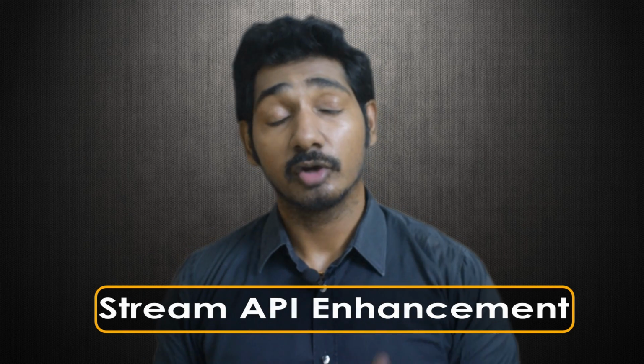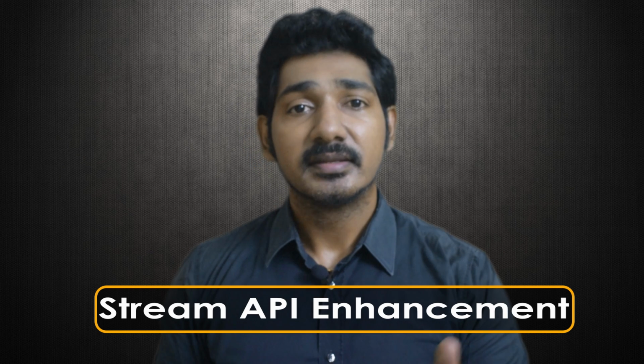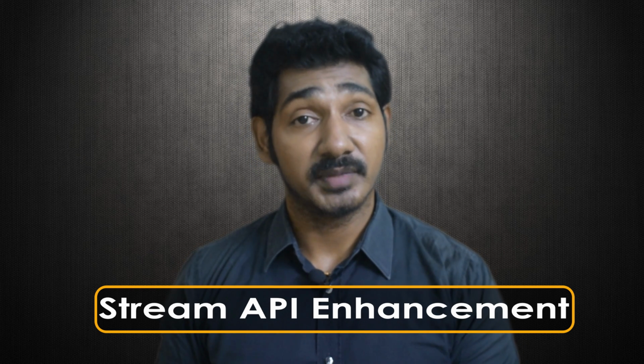The next one, the changes in the Stream API. It's not exactly changes, it's enhancements. Streams were introduced in Java 8, and that was a major breakthrough. After streams were introduced, it became easy for us to handle collections and data. As part of Java 9, there are basically 4 new methods introduced to enhance the Stream API. So if you're not familiar with streams, just go back to the Java 8 material, go through it, and then you can come back to Java 9 and learn the enhancements of the Stream API.